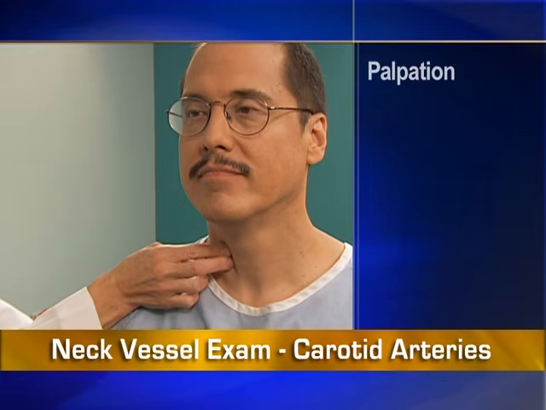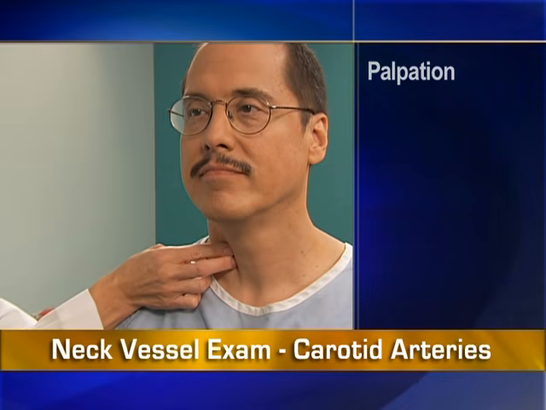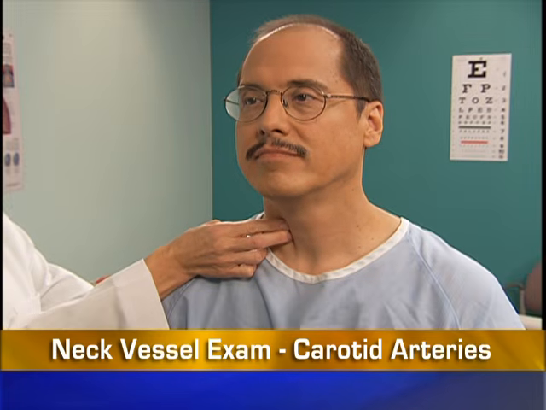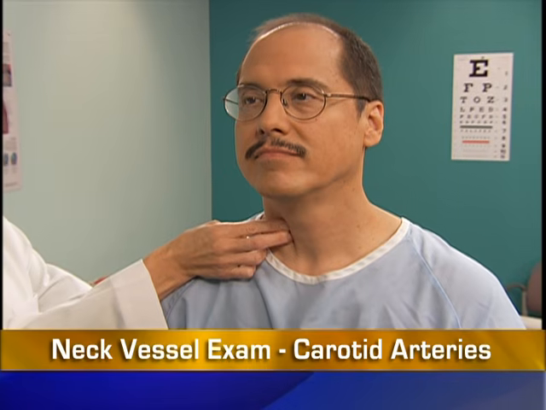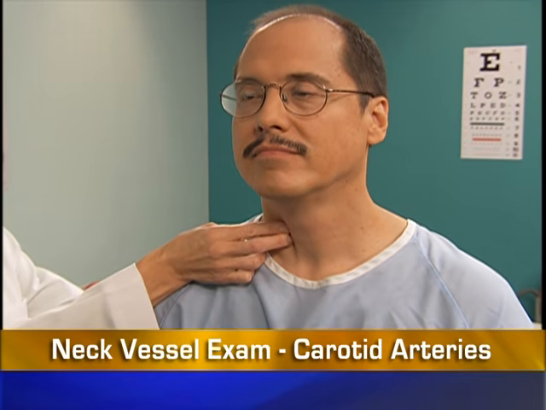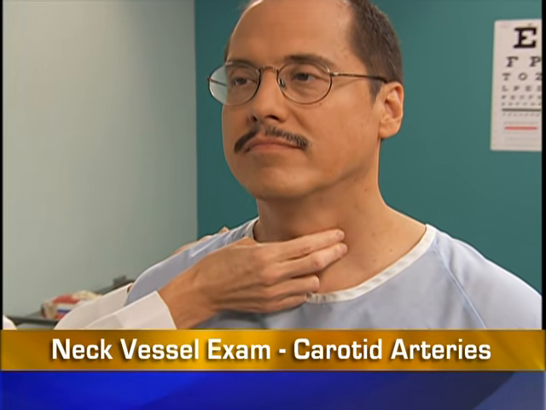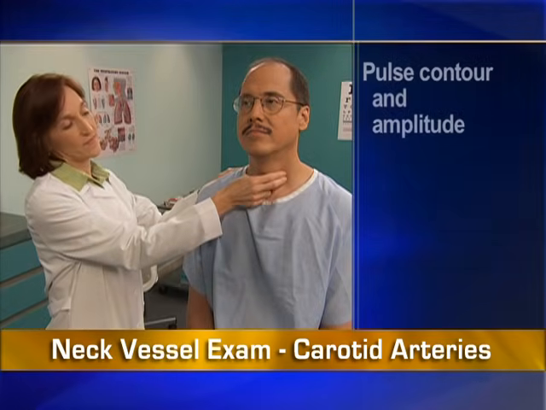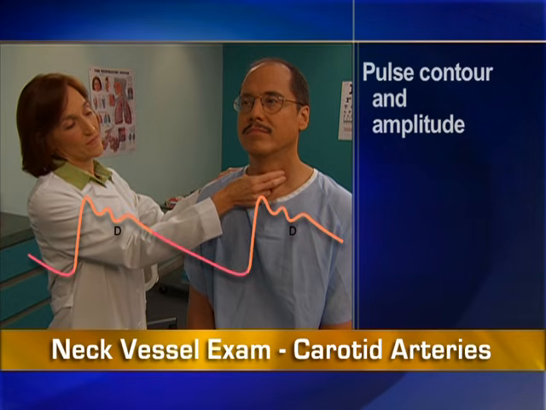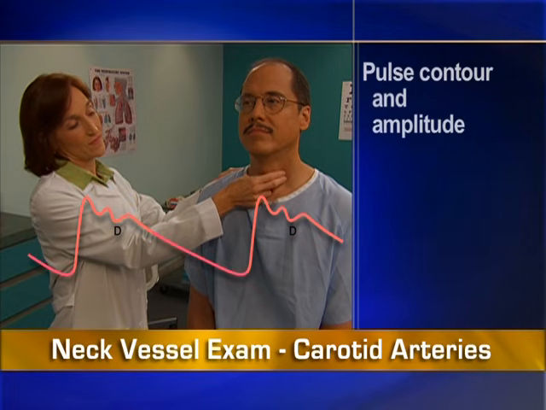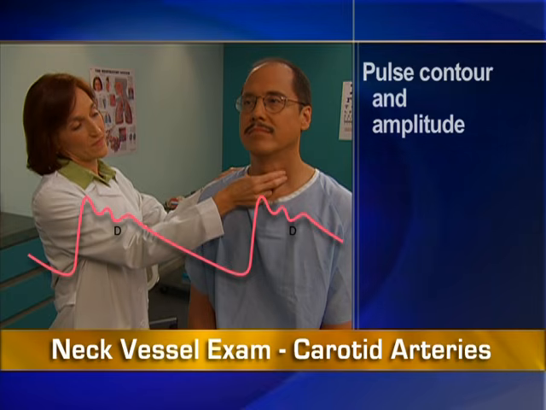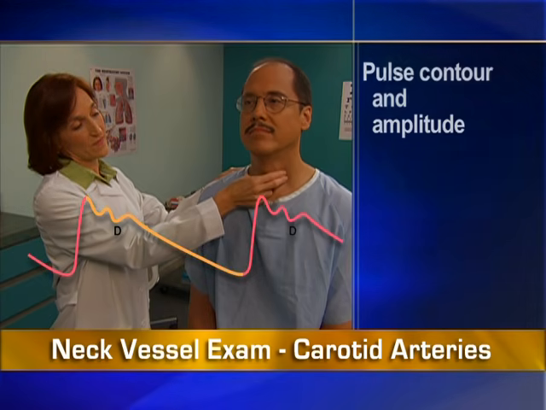To assess the carotid arteries, palpate them one at a time. Using your index and middle fingers, gently palpate the artery medial to the sternomastoid muscle in the lower half of the neck. Feel the contour and amplitude of the pulse, which should be the same on both sides. Normally, the contour is smooth, with a rapid upstroke and slower downstroke, and the amplitude is moderate.